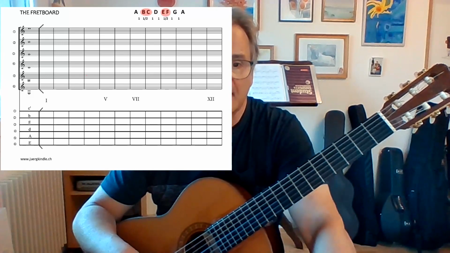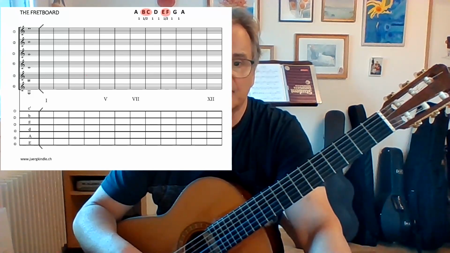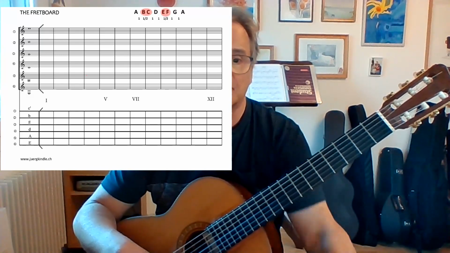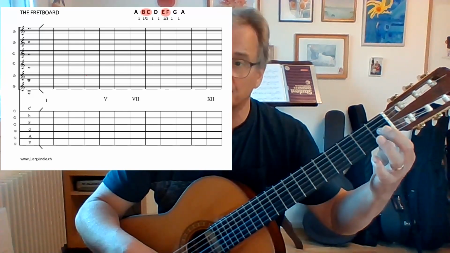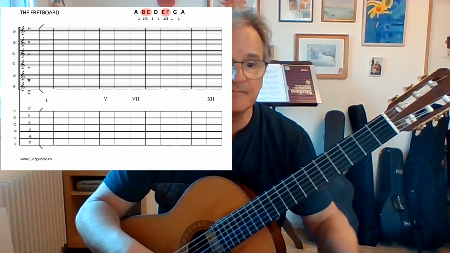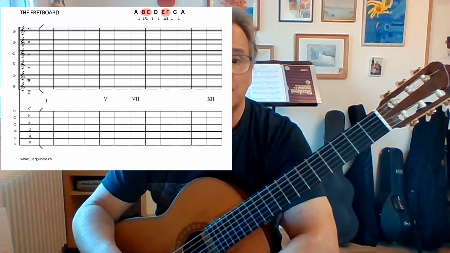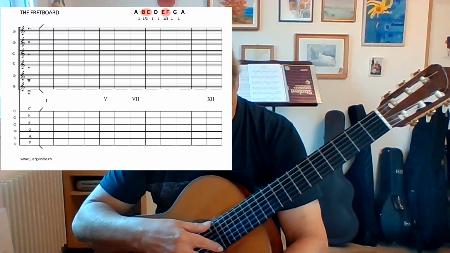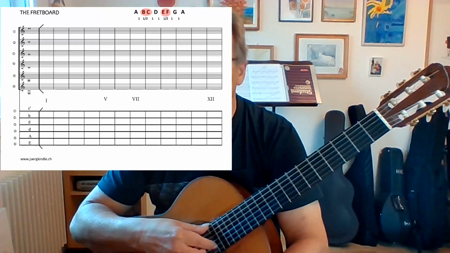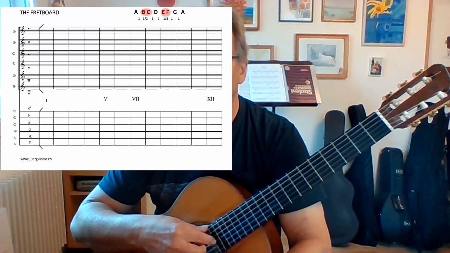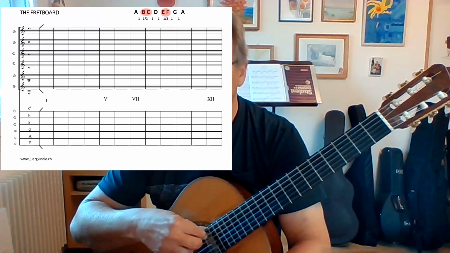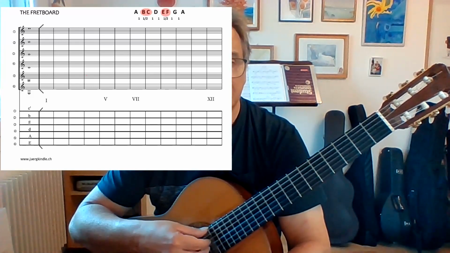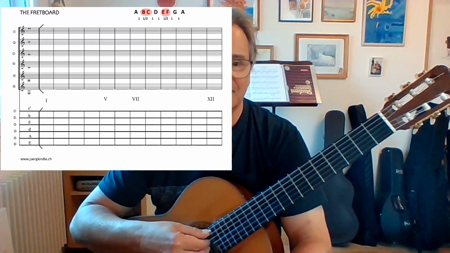Now let's look at the table below again. On the left side you can see the string number 1, 2, 3, 4, 5, 6. Then the tone when you play the open string. First string E, second string B, third string G, fourth string D, fifth string A and sixth string E of the great octave.